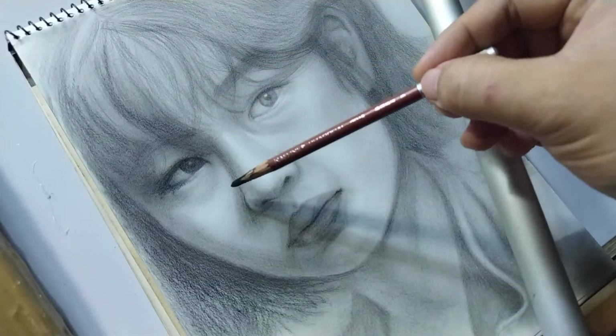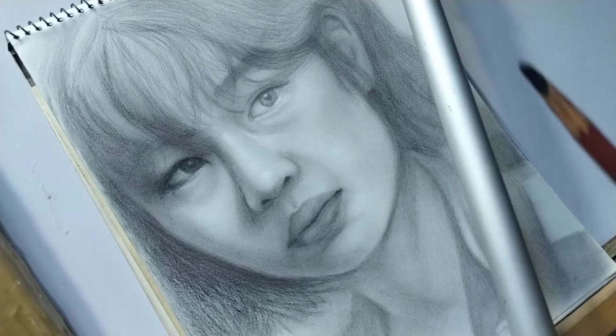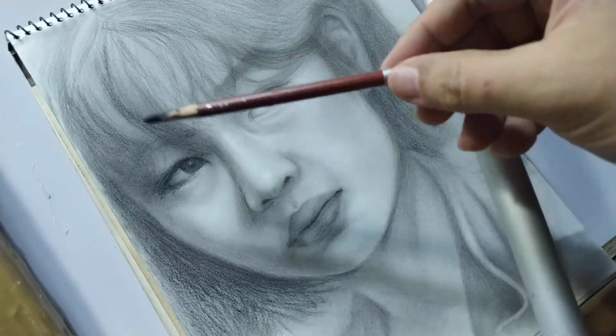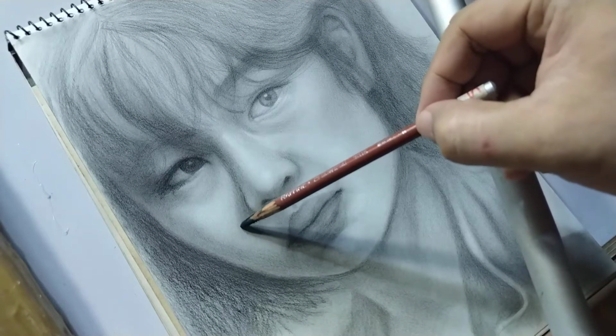Because contrast is a really good way of enhancing the three-dimensionality of our drawing.